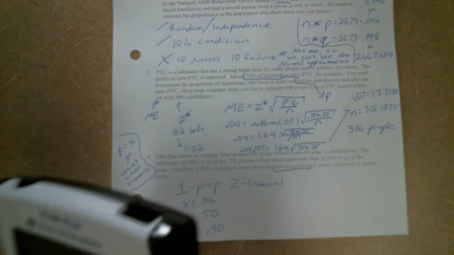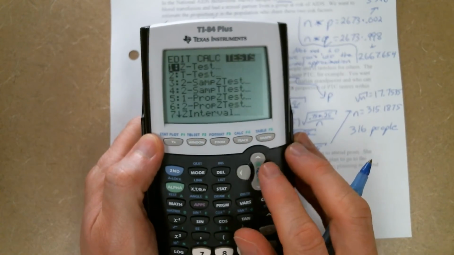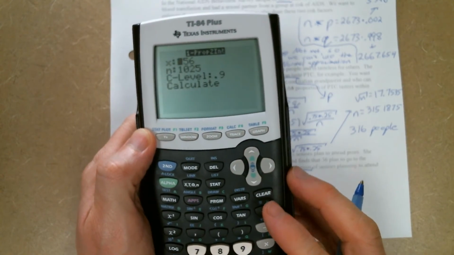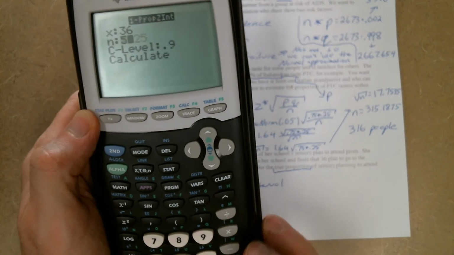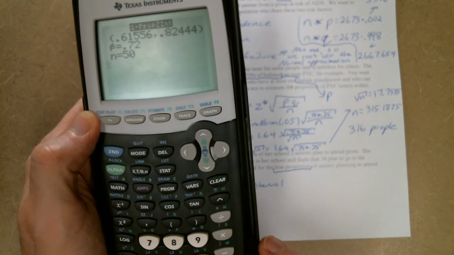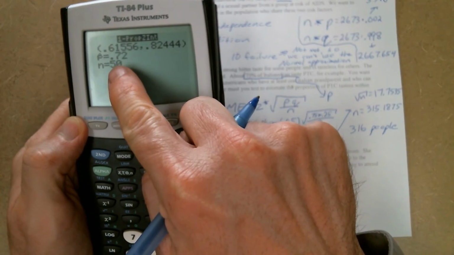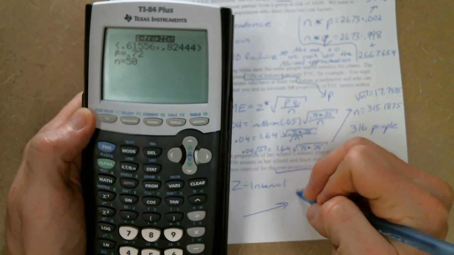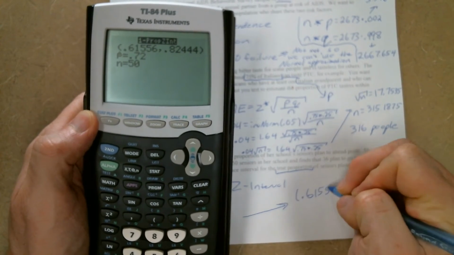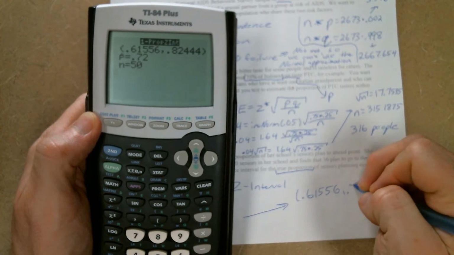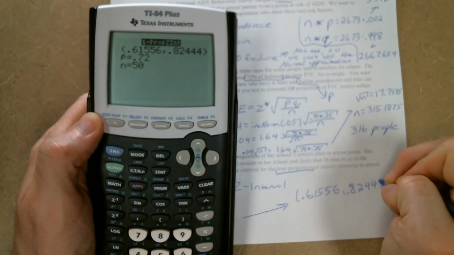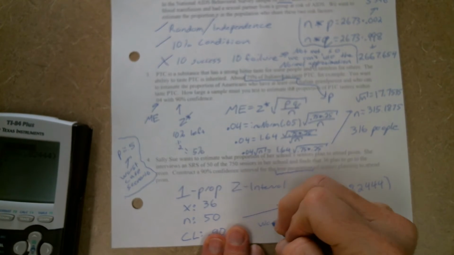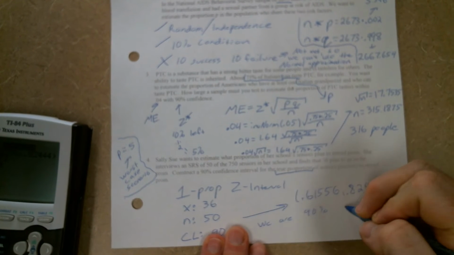All right, so I can take this over here. I can go to stat tests, 1 prop z interval, and then let's see, what am I putting here? 36, 50, confidence level 90%. All right, and you'll see, again, the center of the interval is at 72%, but then it goes down to 0.61556, and it goes up to 0.82444.